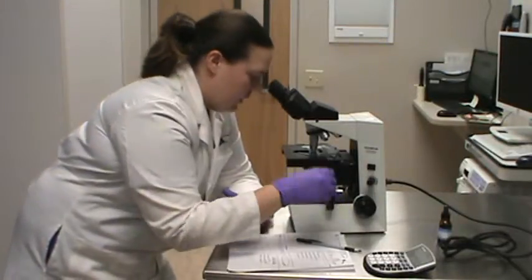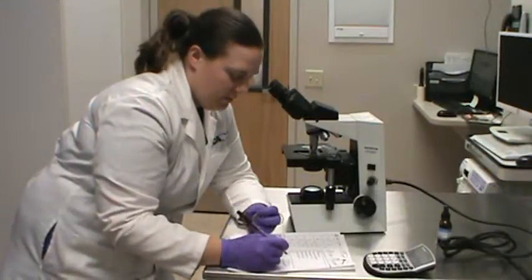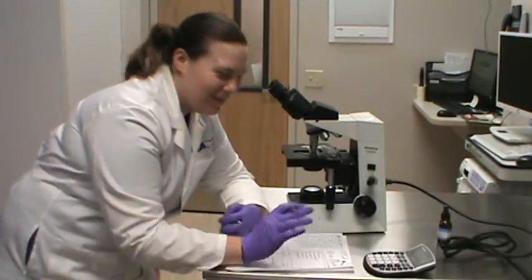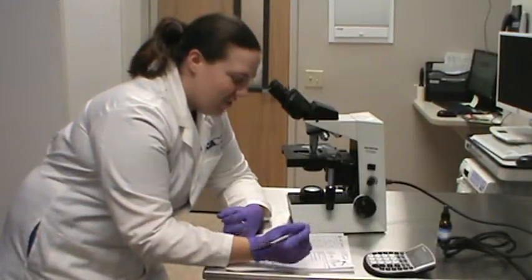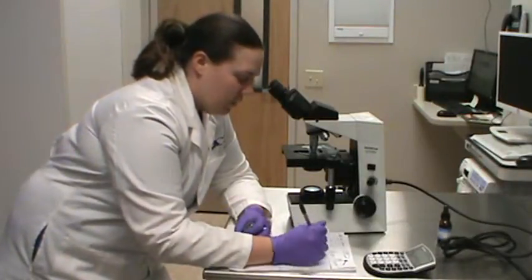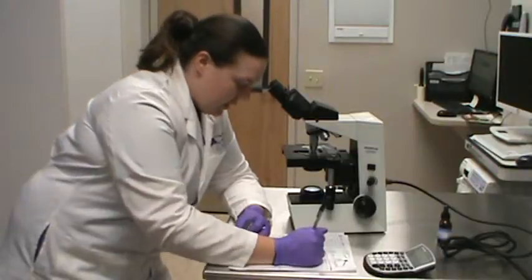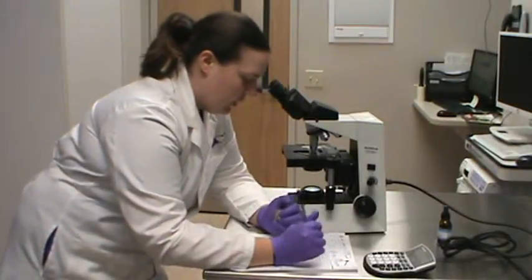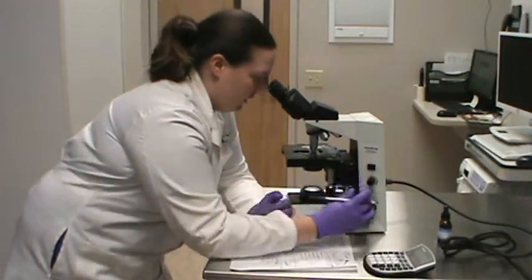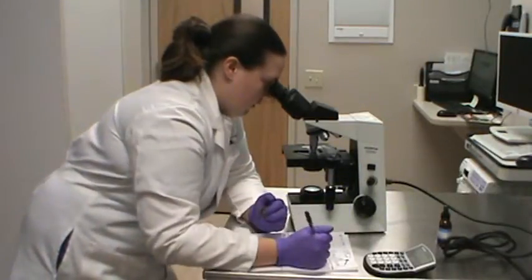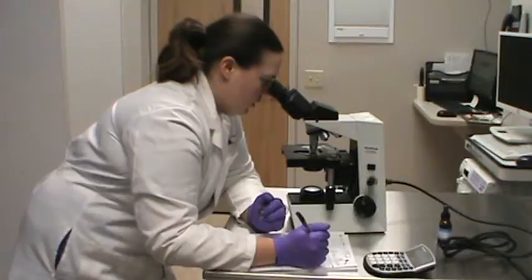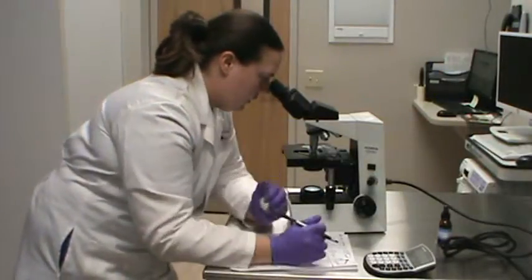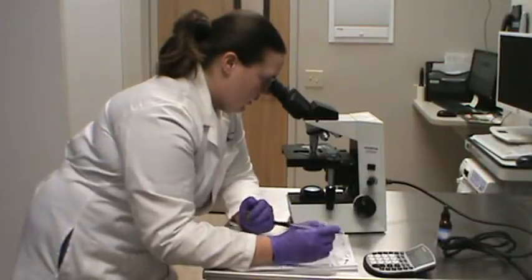Again, it's going to be a little more difficult just because I don't have a nice mechanical counter like in our textbook. Those are pretty awesome. So I need to manually keep in mind what I'm seeing and use this counter to help me count as well. Okay, so we're going to go ahead and count 100 white blood cells.